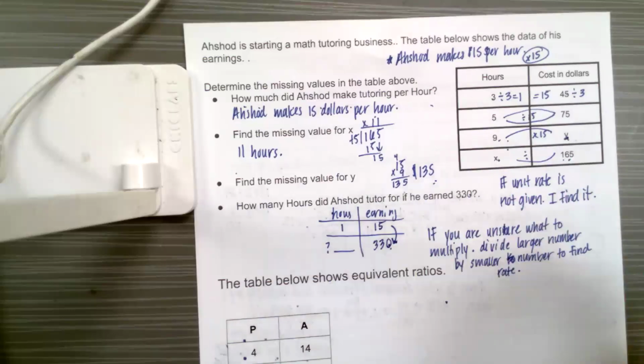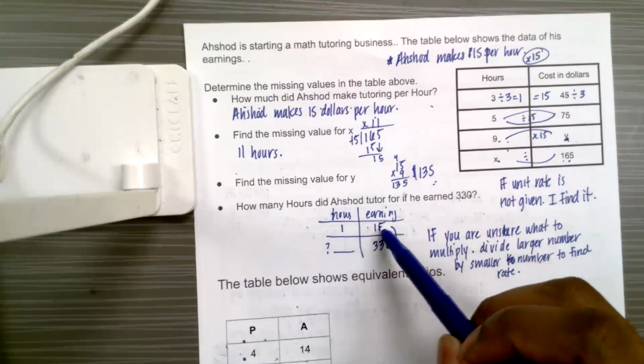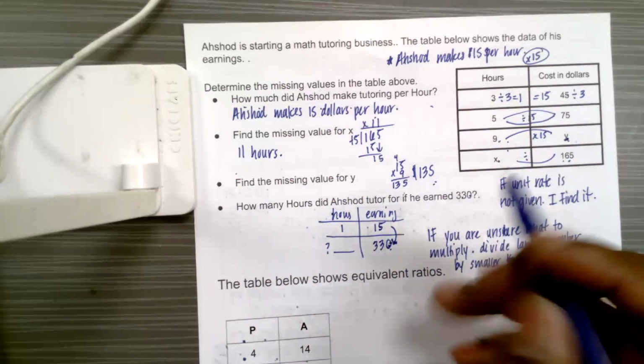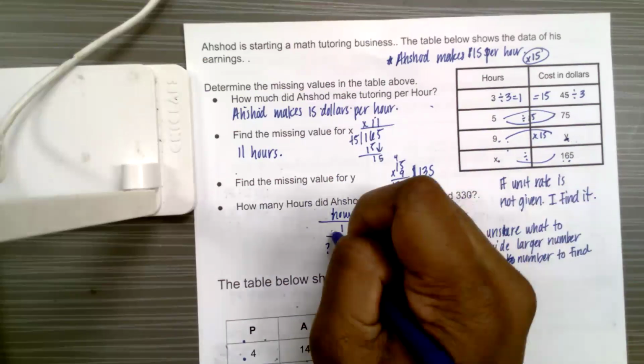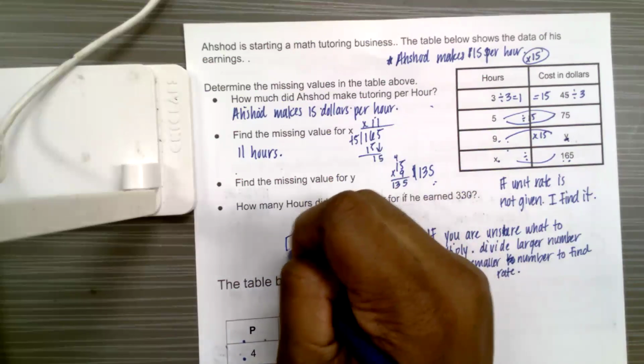So I want you to figure that out. So maybe you can divide this by this, and then you can use that rate to multiply that by.